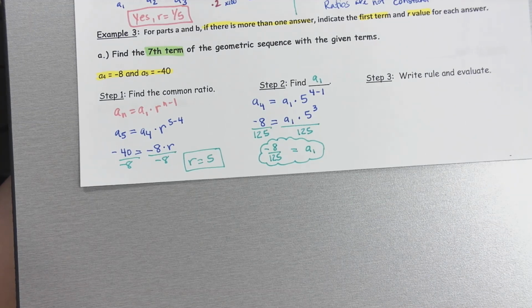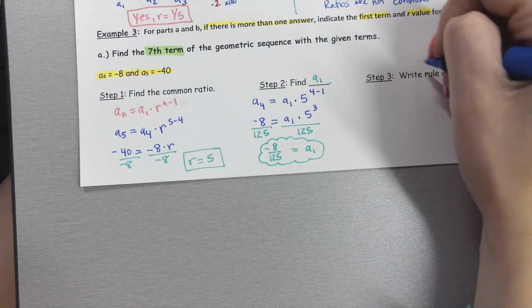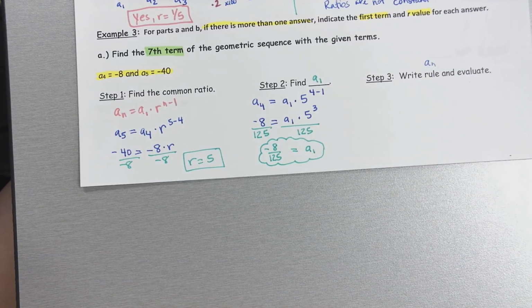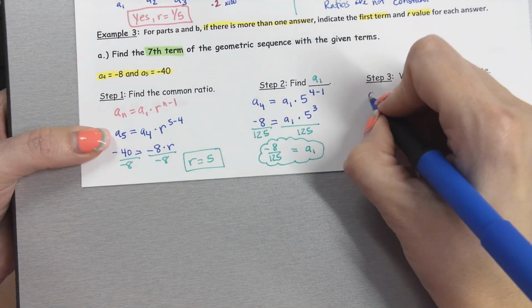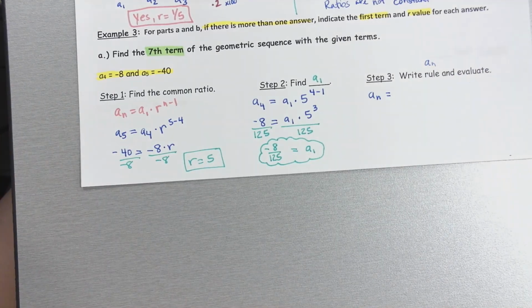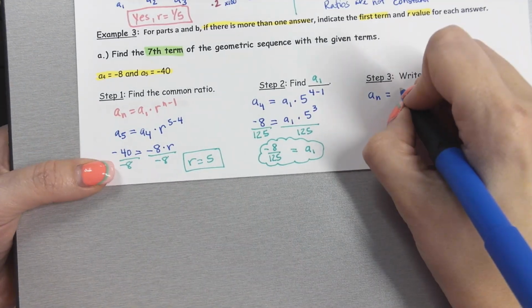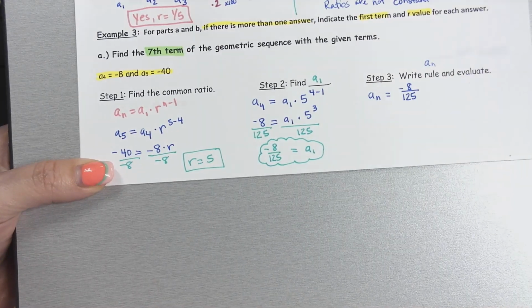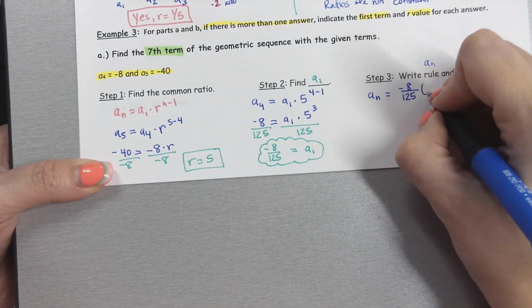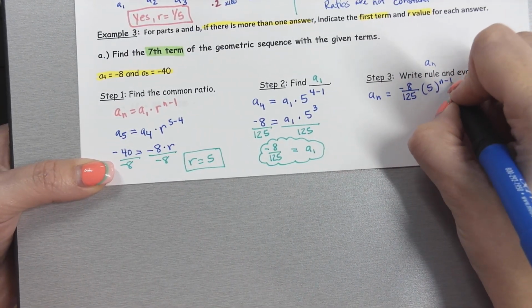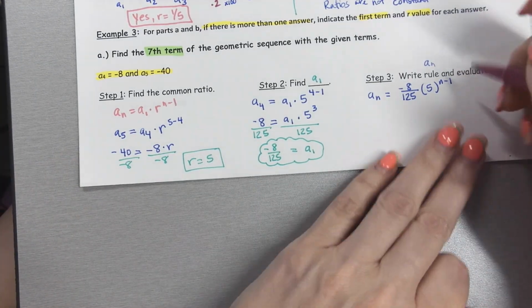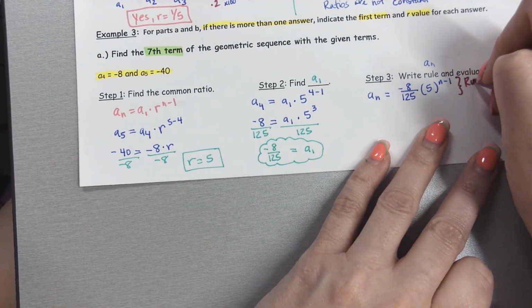And then we're going to write the rule and evaluate. So the rule is your a sub n equation. So your a sub n is going to be a sub 1, which you just found, negative 8 over 125, times your r value, which is 5, to the n minus 1 power. So this is your rule for the nth term.